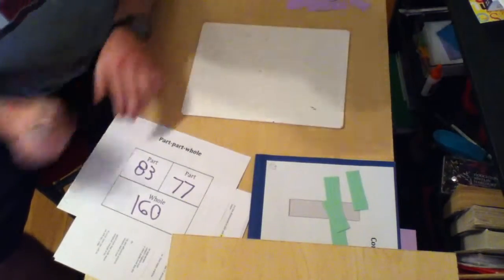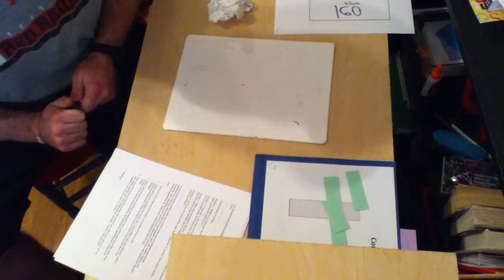Now we will move on to problem number 2, which is: Cindy had a collection of 35 baseball cards. Cody gave her some more. Now Cindy has 120 baseball cards. How many cards did Cody give her?